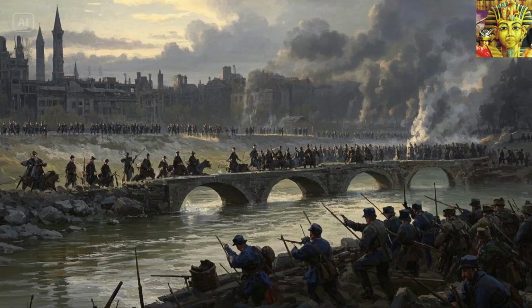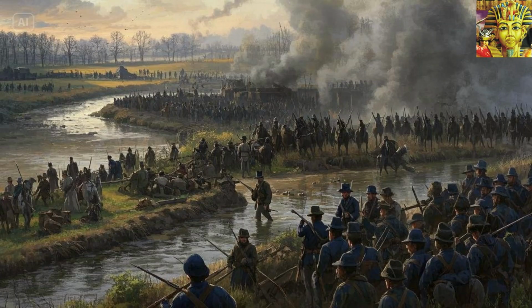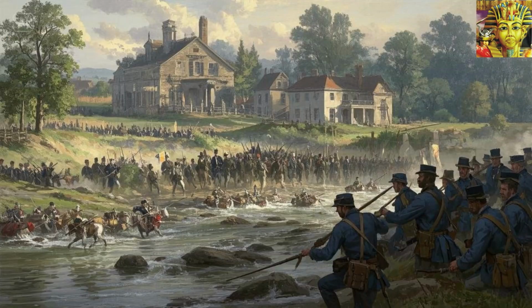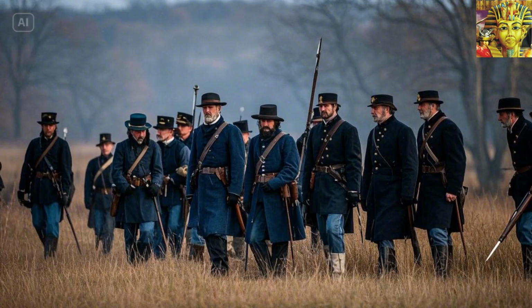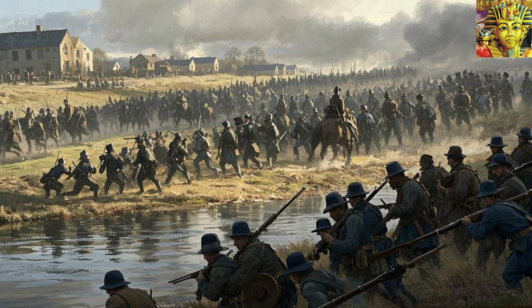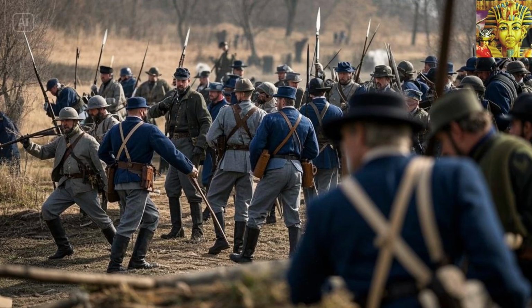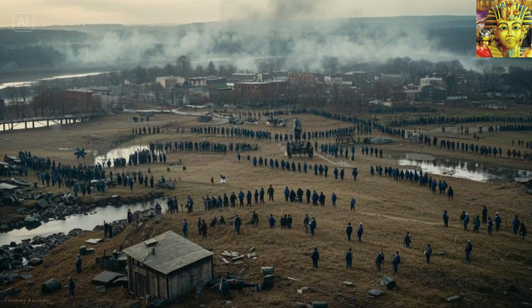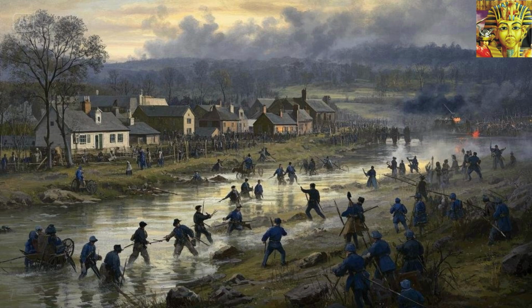Numerous memorials and monuments have been erected on the Fredericksburg battlefield to honor the soldiers who fought and died there. These memorials serve as a testament to the bravery and sacrifice of those who participated in the battle and provide a place for reflection and remembrance. The memorials also highlight the different perspectives and experiences of the Union and Confederate soldiers. They serve as a reminder of the complex and often conflicting narratives of the Civil War and the importance of understanding the full scope of its impact.